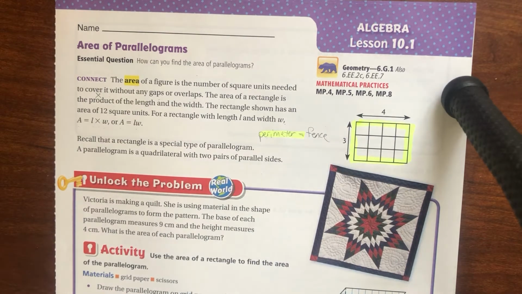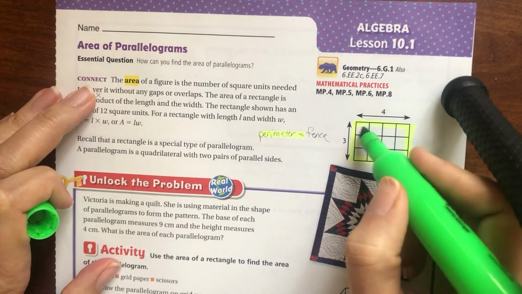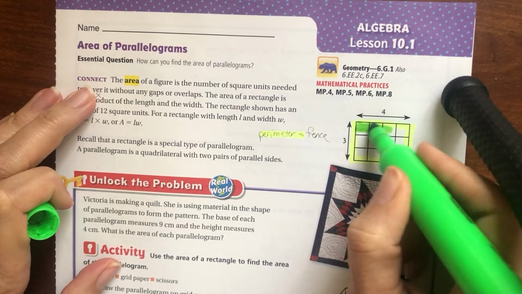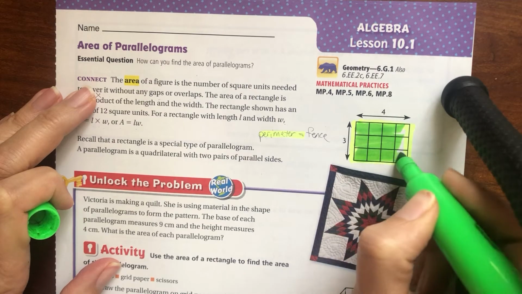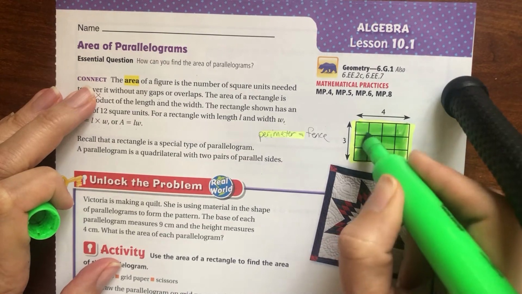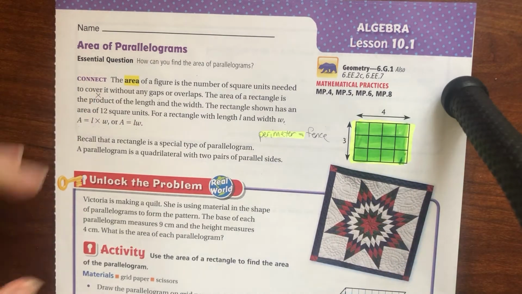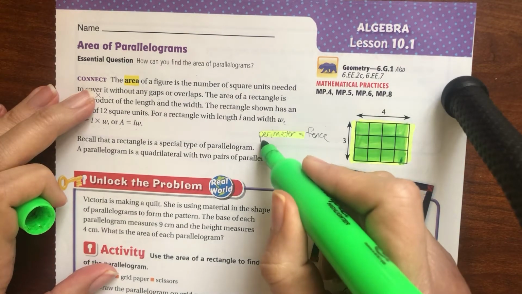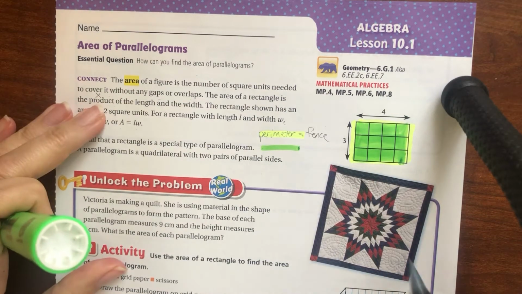The area, on the other hand, is the grass. It's all the stuff on the inside. So this is our area. So let's go ahead and put this in our notes too. So this is the area.